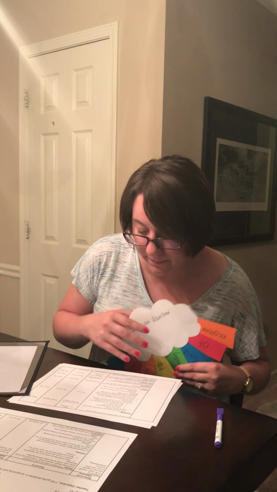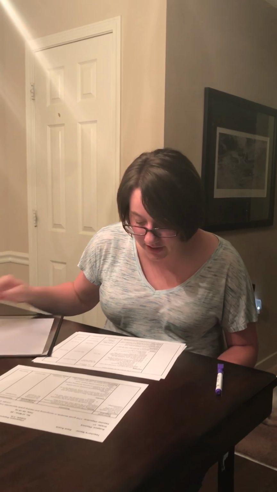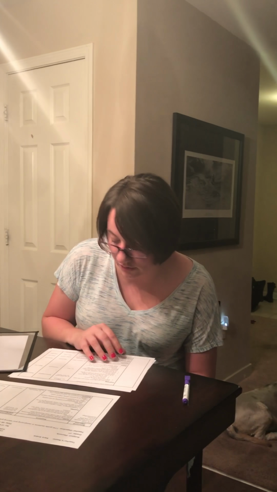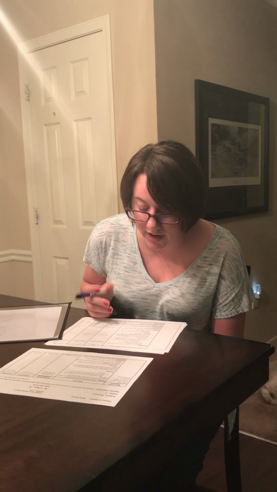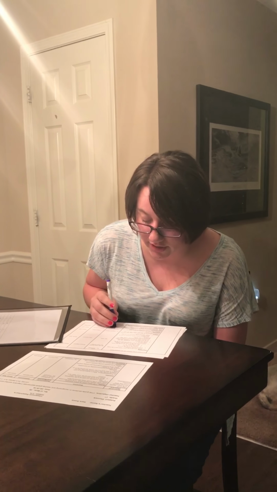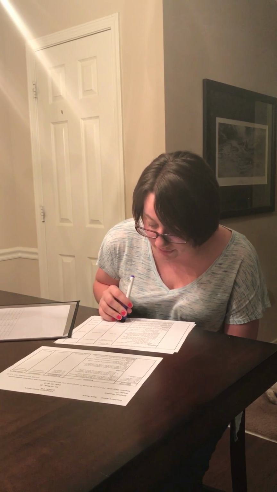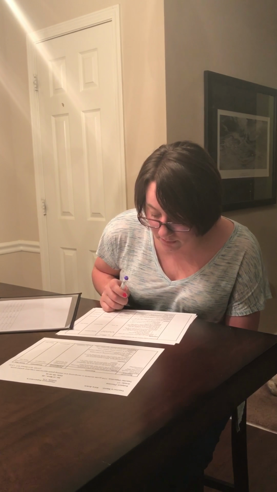For the procedures, the first activity I chose to do was one that I found out of the teacher's source book. First, I will pass out a dry erase board and dry erase marker to each student, and then I will model how to do the activity.